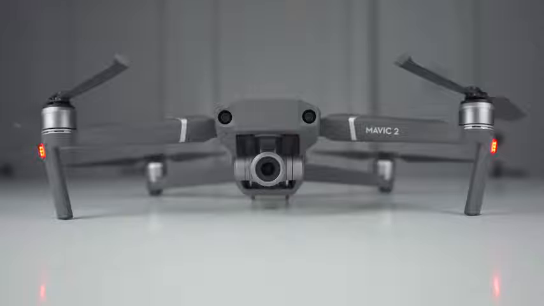Another change to the Mavic 2 Enterprise is a brand new feature called discrete mode, which allows you to fly your drone with none of the LEDs turned on. Now with the Mavic 2 Zoom, you're able to turn off those two front red head LEDs, but the back LEDs, the status indicators, are always going to be blinking no matter what.